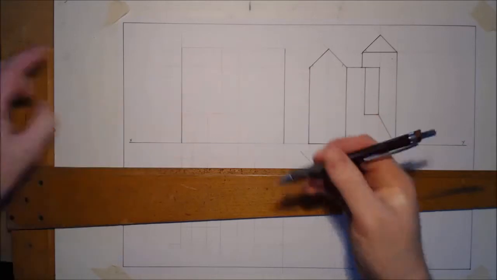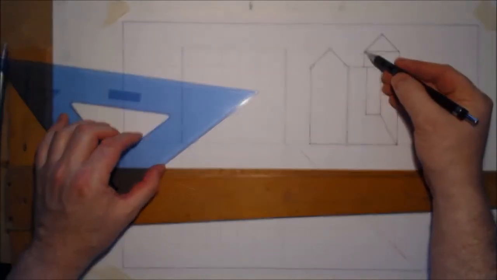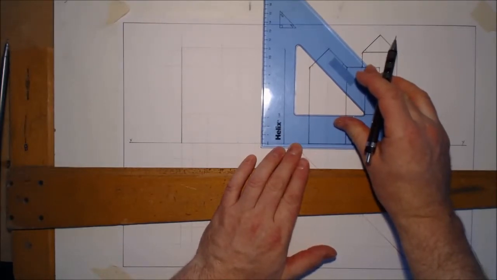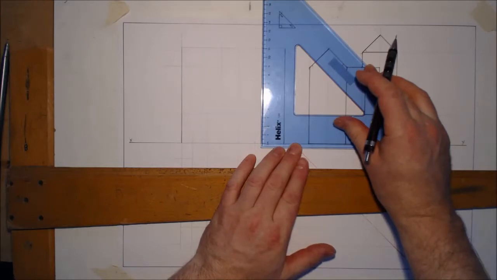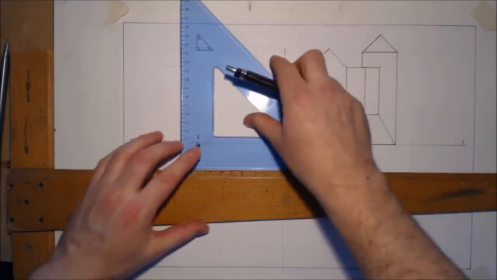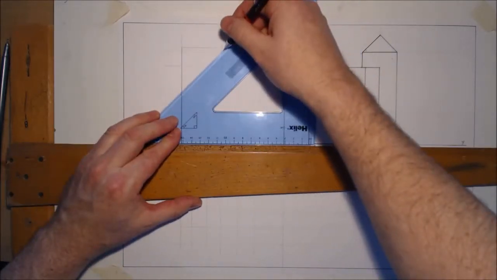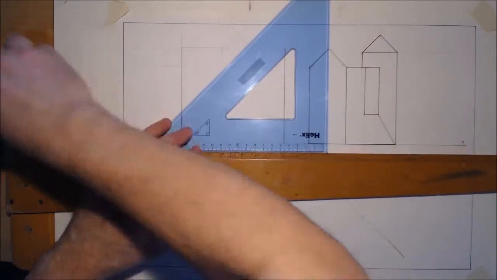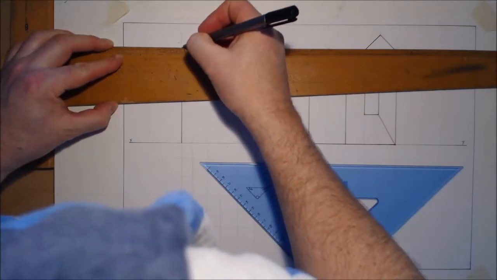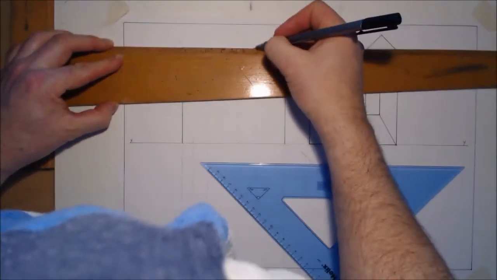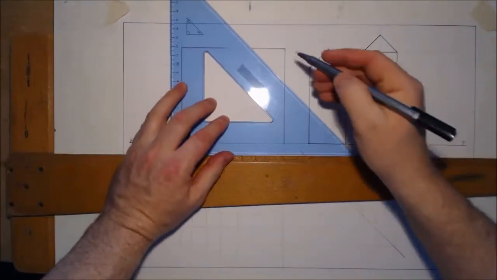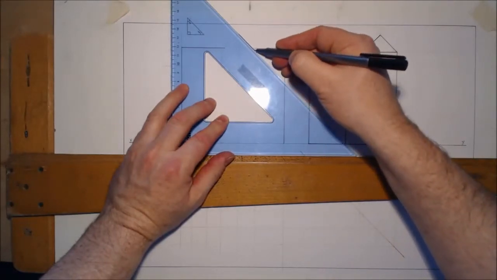So on my cone, and my cone is 108 above the baseline, which is to here. If I go at 45 there, and I go at 45 there, well, that gives me how far my ridge runs into the side of the cone. And of course it runs behind it, and we'll show that hidden detail later on.